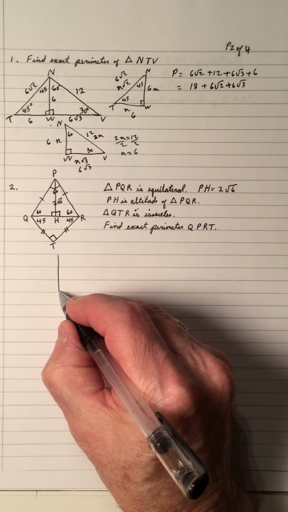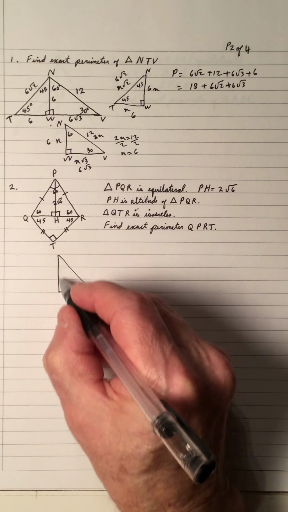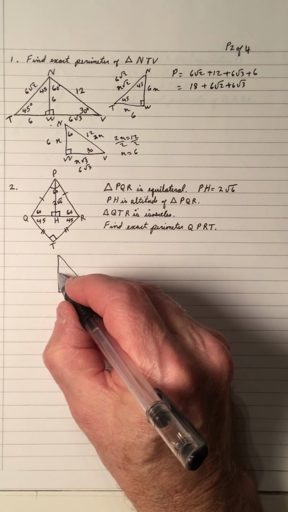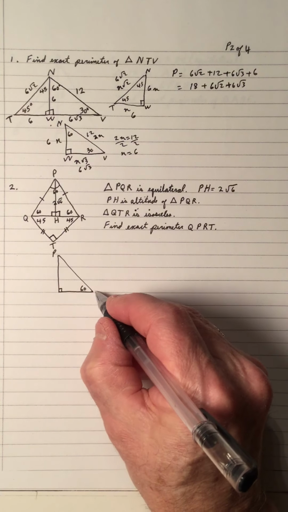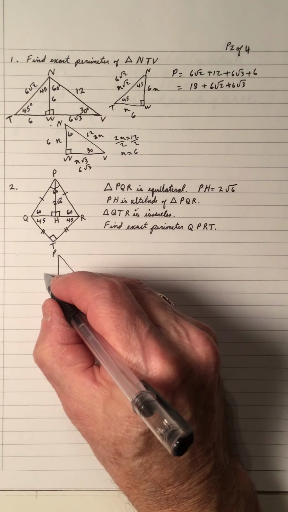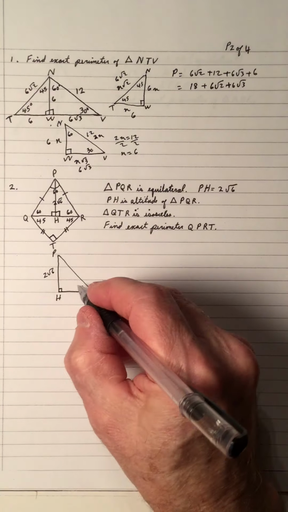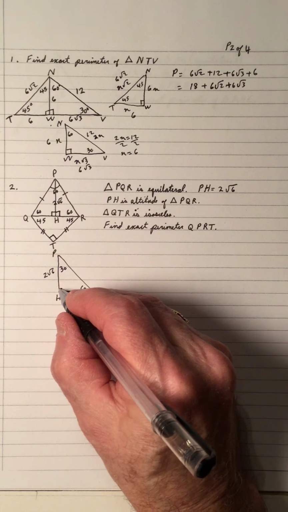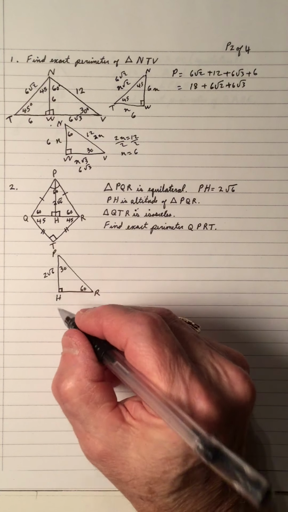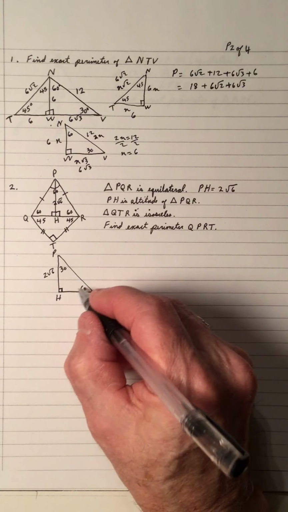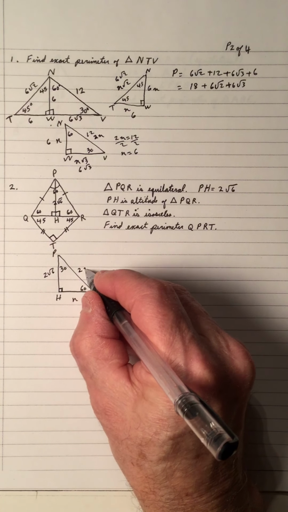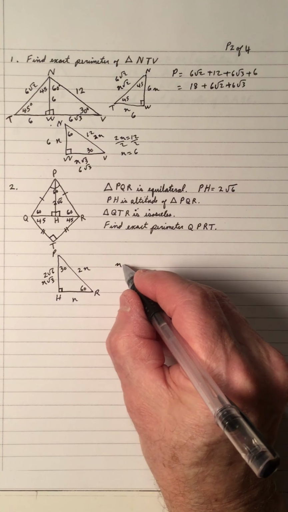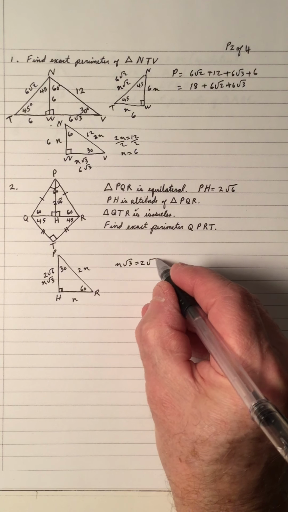Well, I'll do it by, again, drawing separate triangles. So we have a 60 and a 90, and that's P, that's R, and that's H. So we've got a 2 root 6. That's a 60 and a 90, so this angle is 30, because if this angle is 90, the two of these add up to 90. Since this is a 30-60-90, this is n, this is 2n, and this side is n root 3.